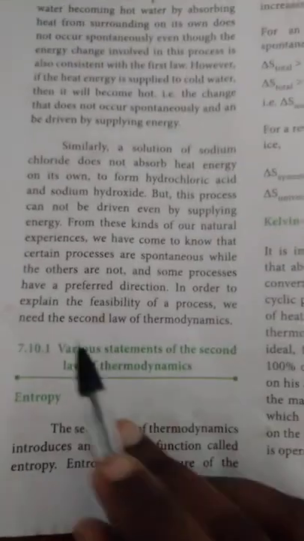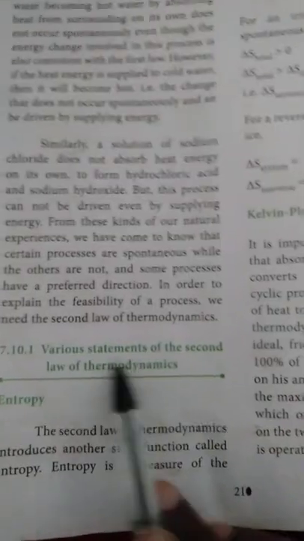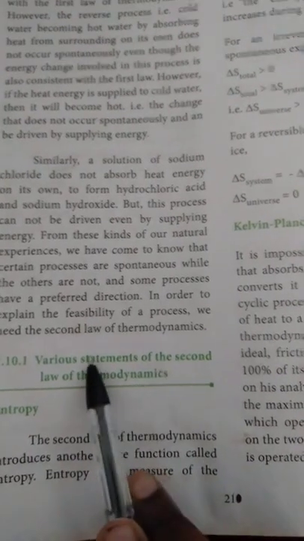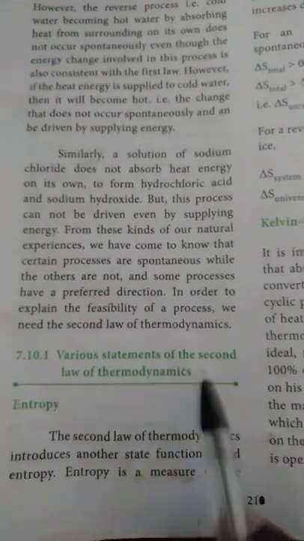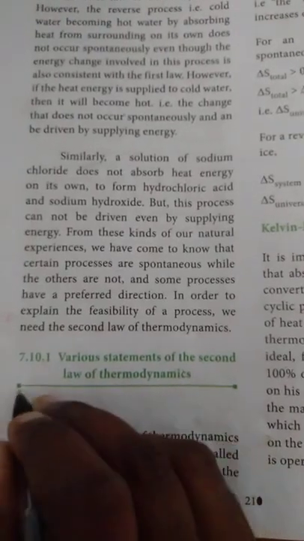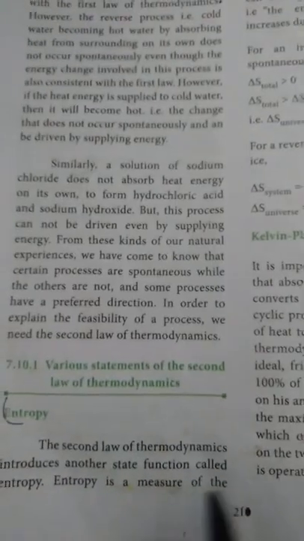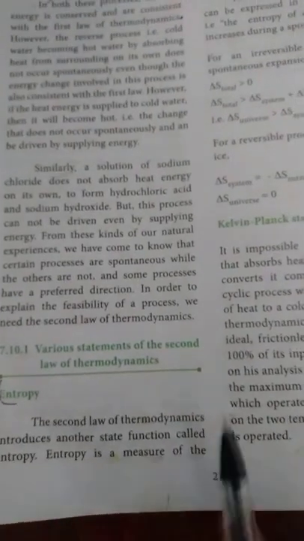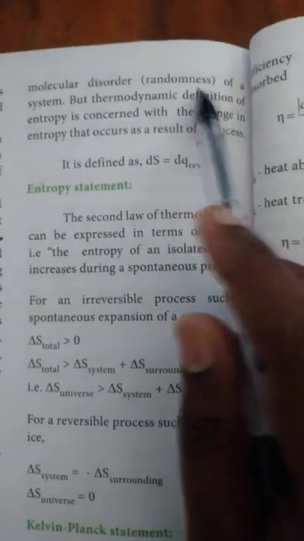Now take page number 210. This is an important 5-mark question: various statements of the second law of thermodynamics. Explain the statements. This is the first statement, the entropy statement. The second law of thermodynamics introduces another state function called entropy. Entropy is a measure of molecular disorder or randomness of a system.